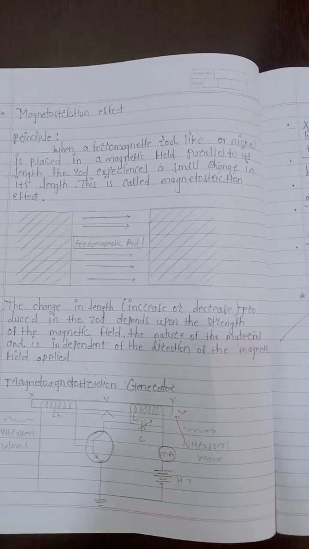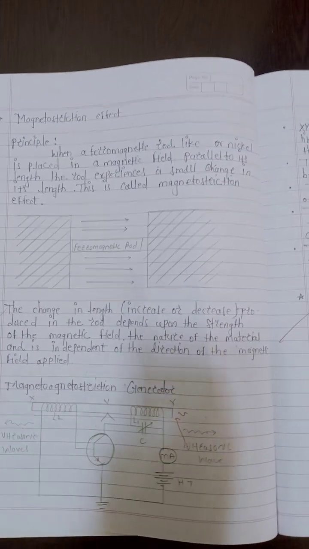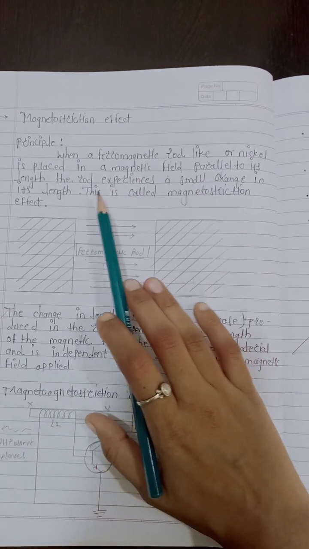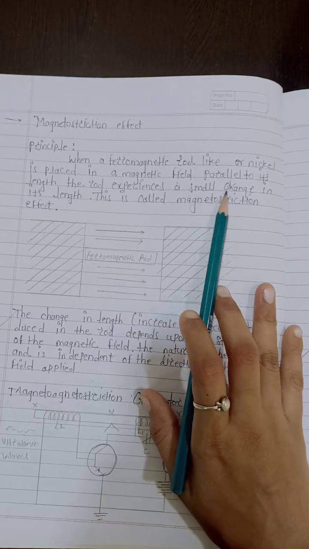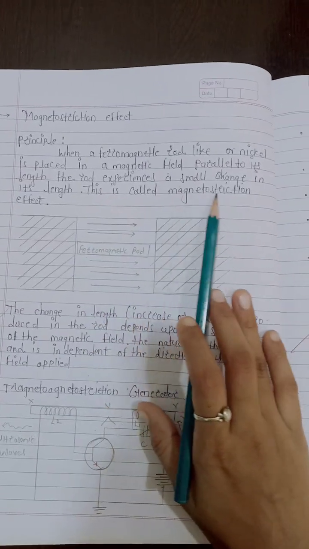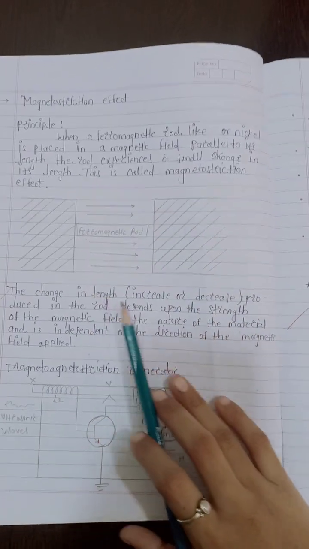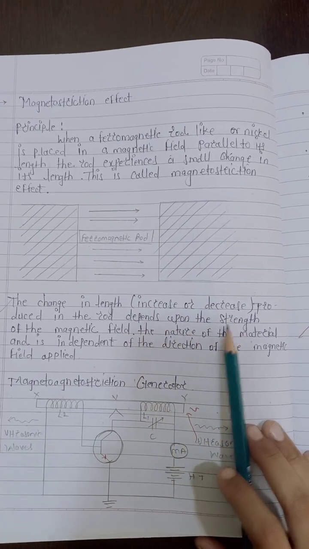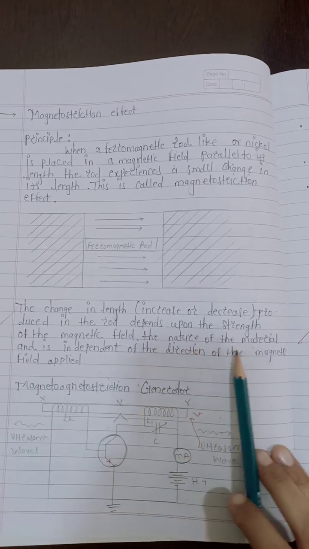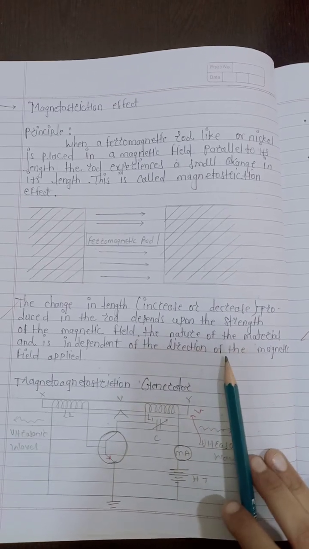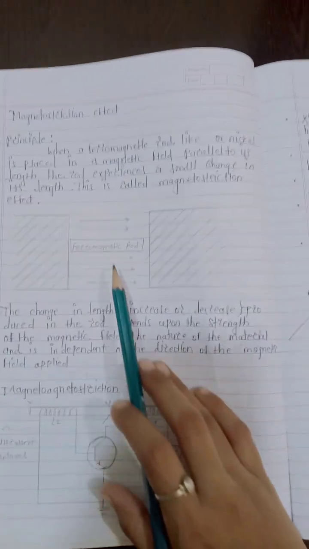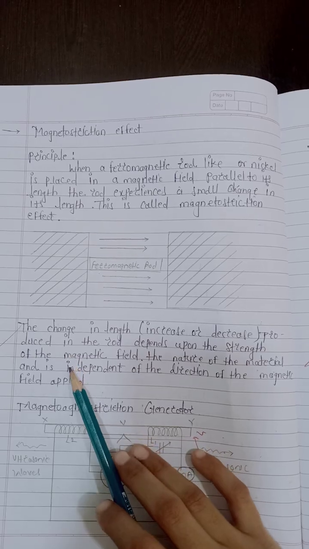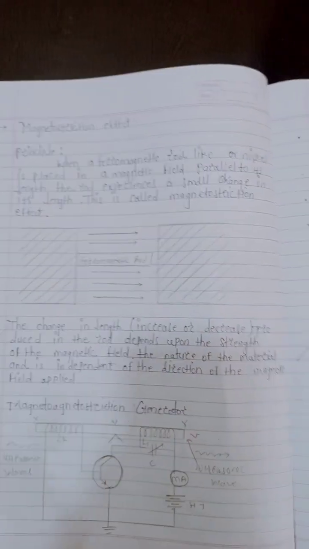The principle of the Magnetostriction effect is that when a ferromagnetic rod like iron or nickel is placed in a magnetic field parallel to its length, the rod experiences a small change in its length. This is called the Magnetostriction effect. The change in length, increase or decrease, produced in the rod depends upon the strength of the magnetic field, the nature of the material, and is dependent on the direction of the magnetic field applied. This is a ferromagnetic rod, and this is all about the principle of the Magnetostriction effect.